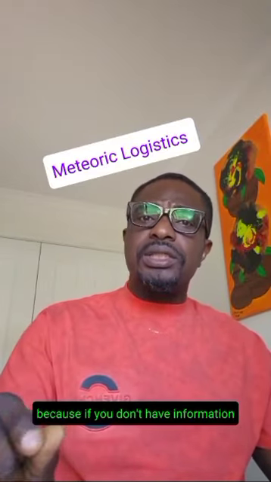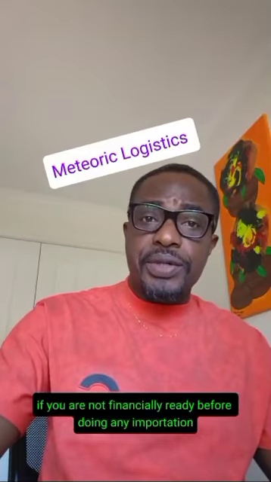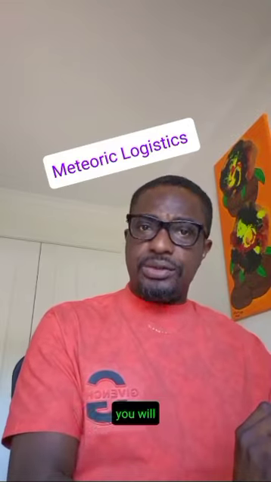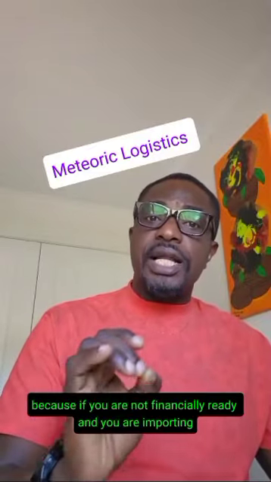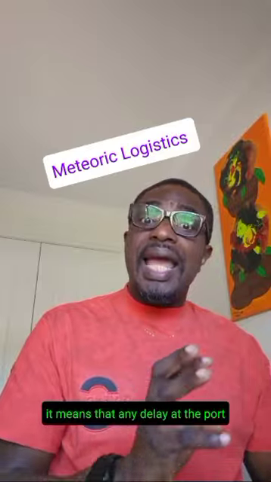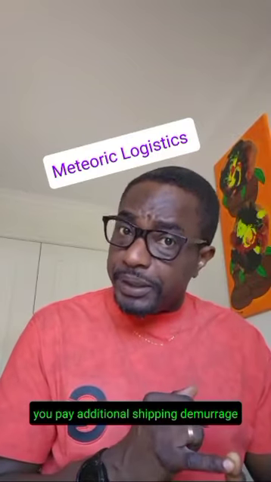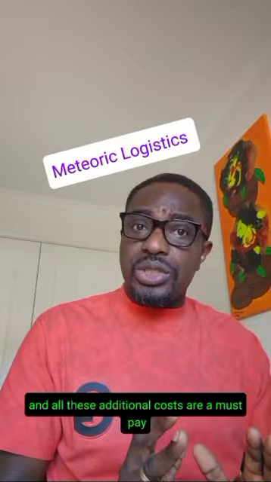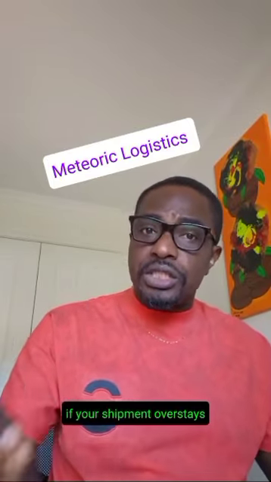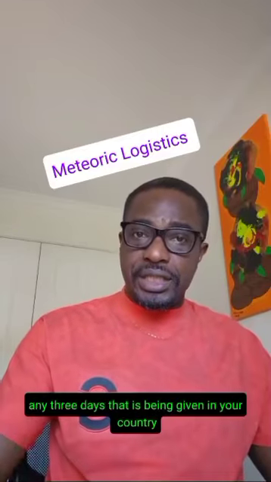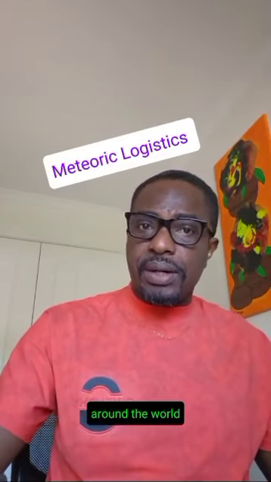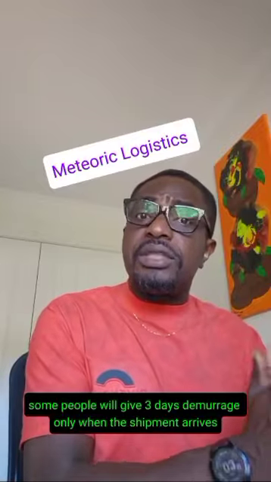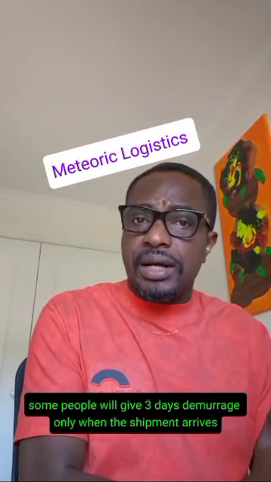Because if you are not financially ready before doing any importation, you will spend more. Yes, you will. Because if you are not financially ready and you are importing, any delay at the port, you pay additional shipping demurrage, you pay additional terminal demurrage. And all these additional costs are a must-pay if your shipment overstays any free days given in your country. Every port has its own differences in free demurrage. For example, some will give 3 days only when the shipment arrives.